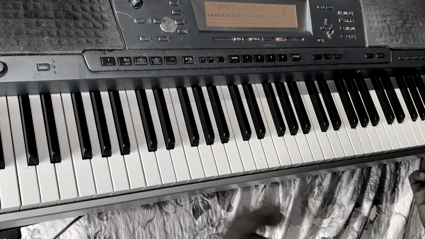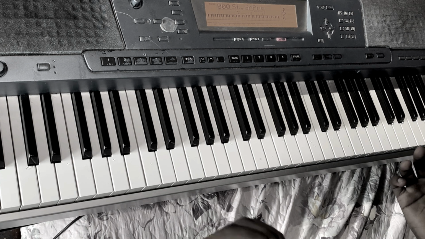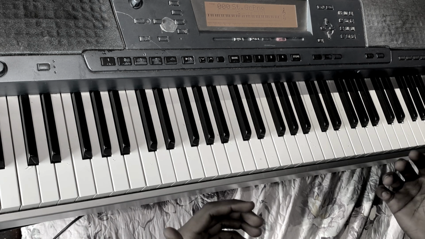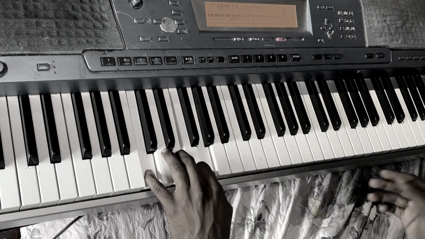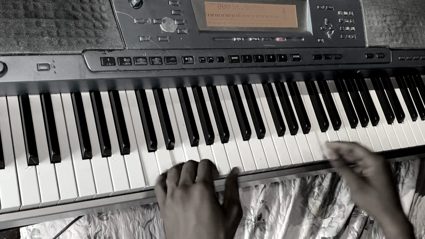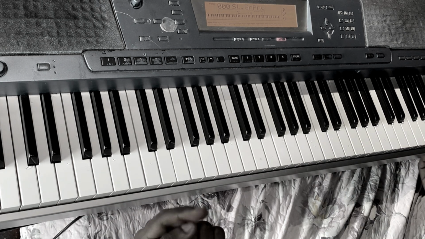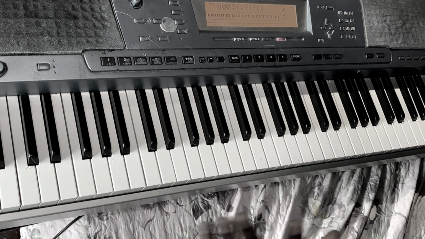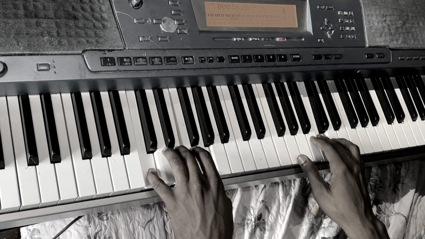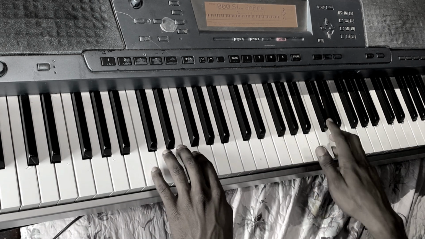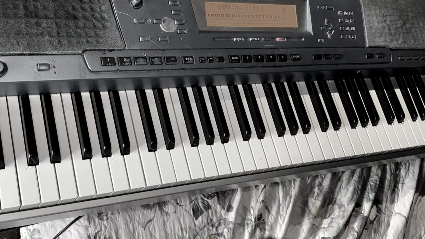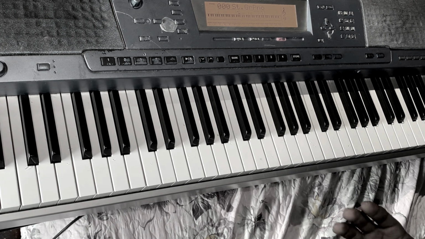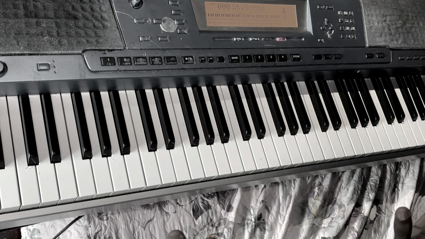So at the minimum, you should be able to feel when you're going home. You start from home and you go back home. So home is 1. Most of the time your first chord is gonna be 1, and the last chord is also gonna be 1. So you have to feel when it's the time to come back home. Okay? So that's the first part.